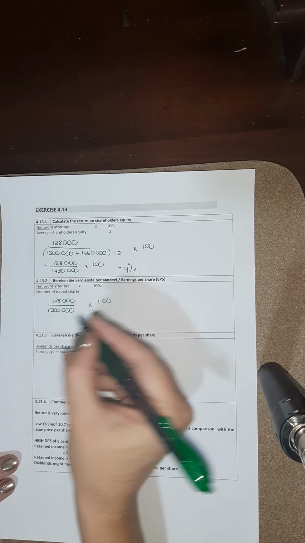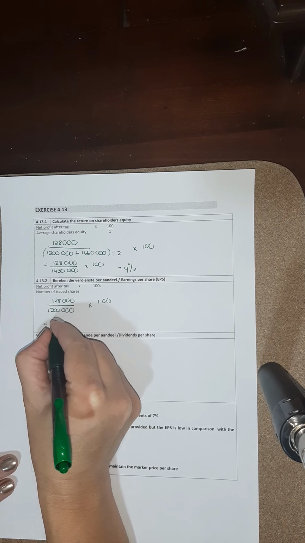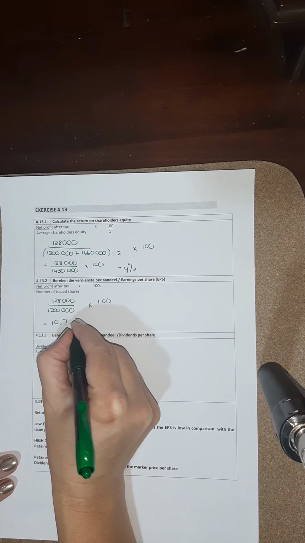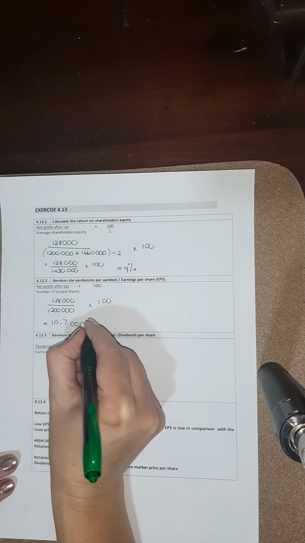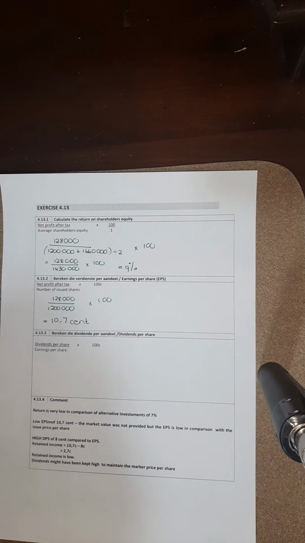Times 100, and then I get 10.7. But remember, this answer is in cents. Now this means for every share that a shareholder owns, the earnings per share was 10.7 cents per share. All right?